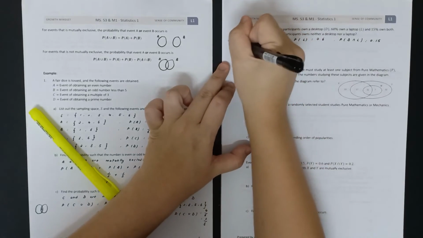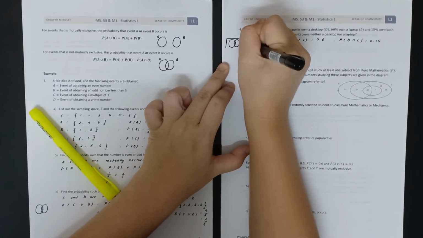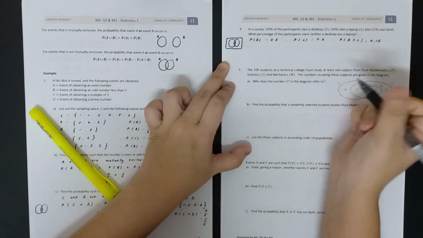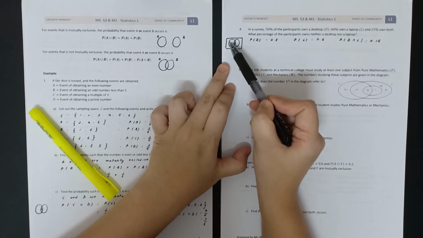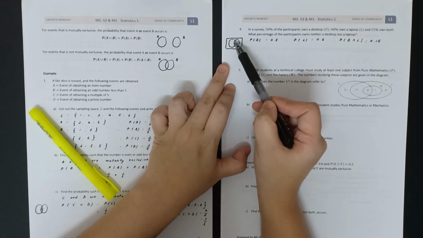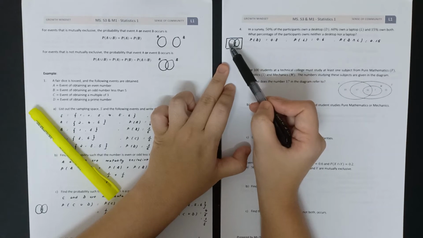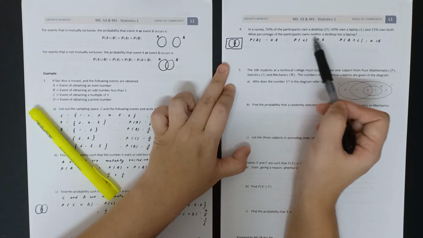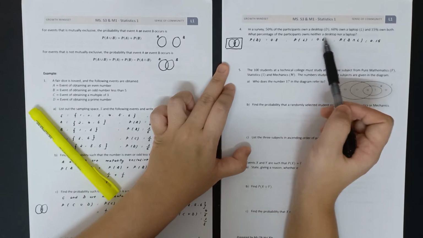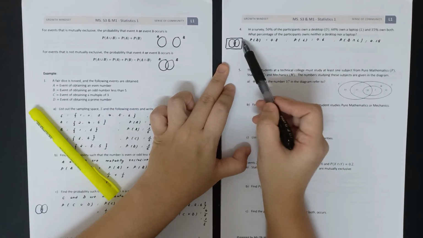The idea is that if I draw everything here, it will be like this. This is the sample space. This is the circle for desktop, and this is for laptop. This is 50%, this is 60%, and in between is 15%. I want to find those that do not have either, meaning those outside.